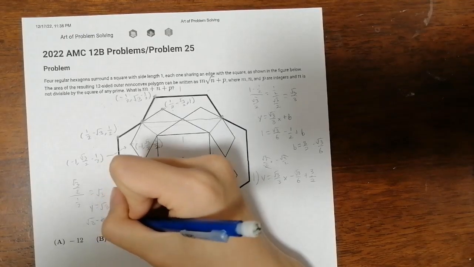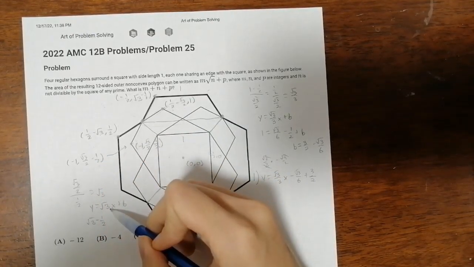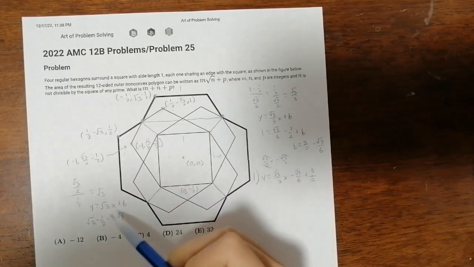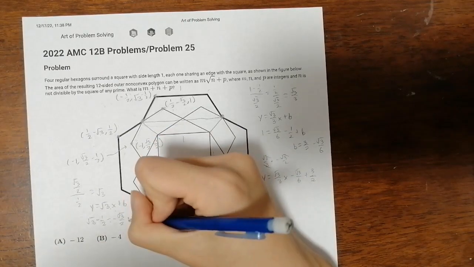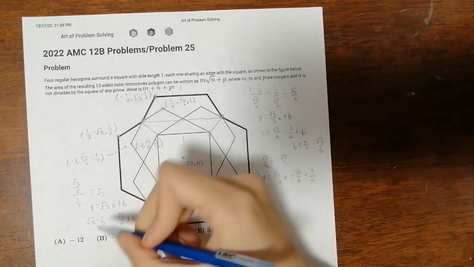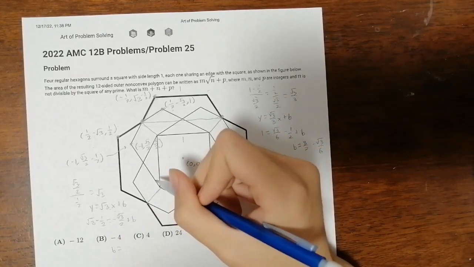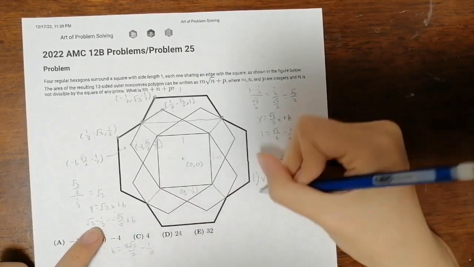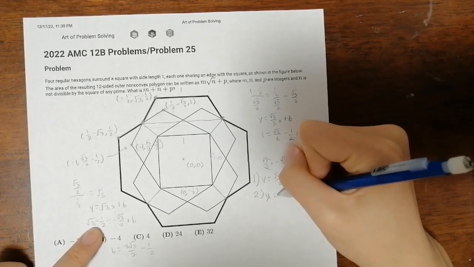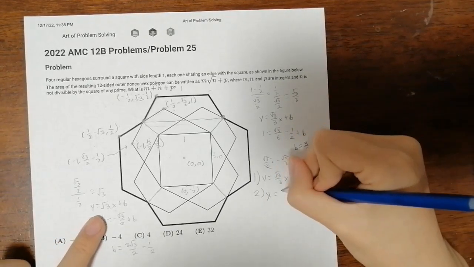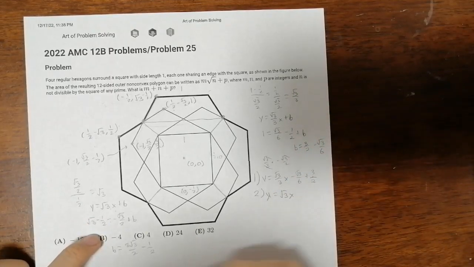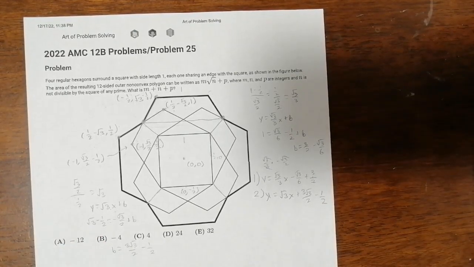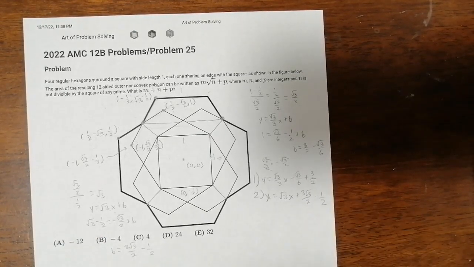So y-coordinate √3 minus 1/2 is equal to √3 times -1/2, so -√3/2, plus b. And so b is going to be equal to 3√3/2 minus 1/2. And so our second line is going to be y is equal to √3x plus 3√3/2 minus 1/2. Okay, now we just have to solve for the intersection.